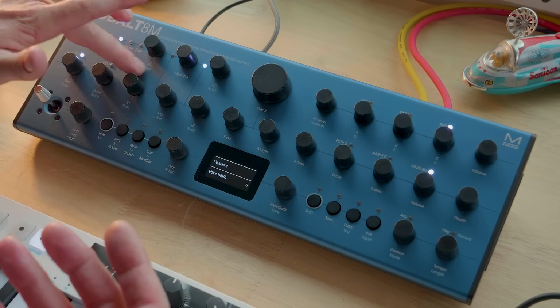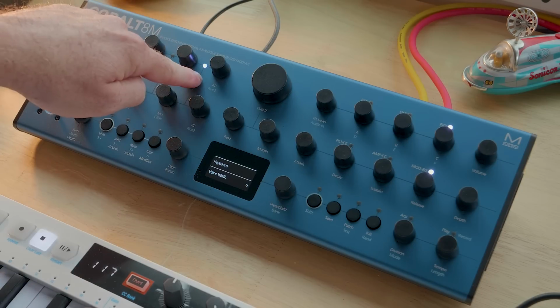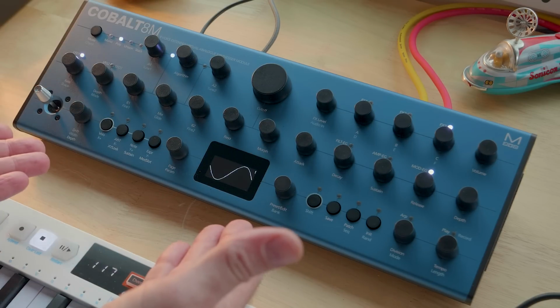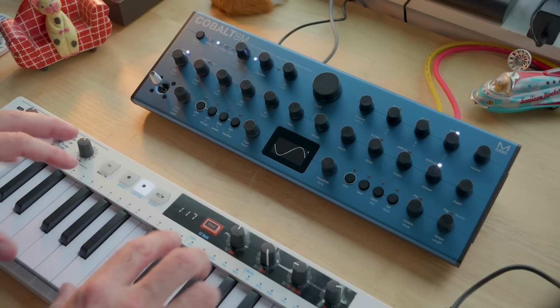We're only hearing the first oscillator right now, and that is these two friends right here. You can see we have a little light. So let's go ahead and press the algorithm button and get to the first oscillator. I'm thinking that we're going to create a kind of saw pad plucky thing.